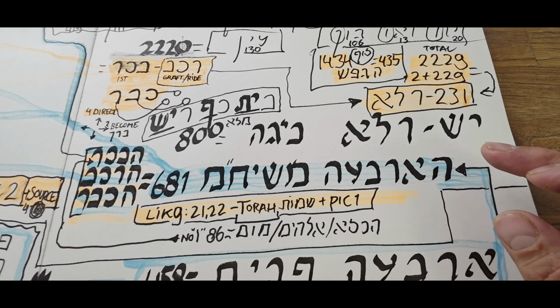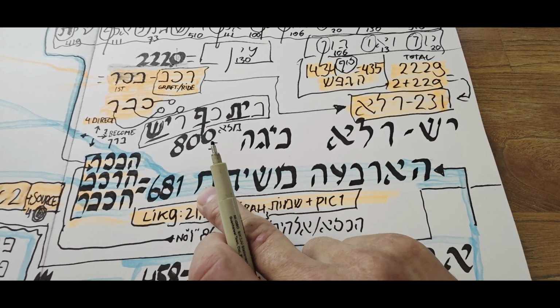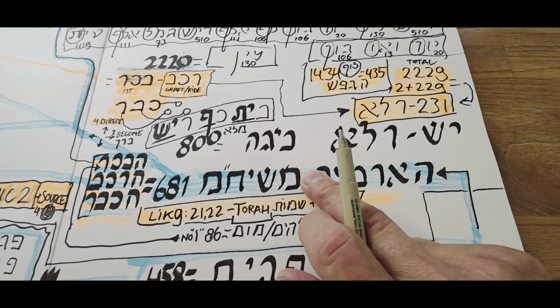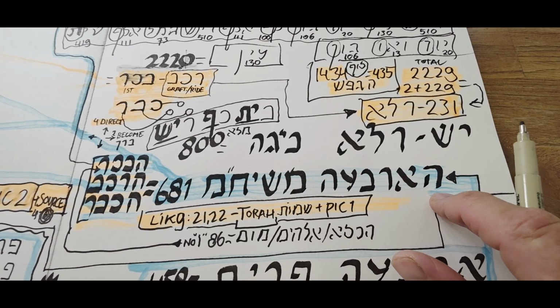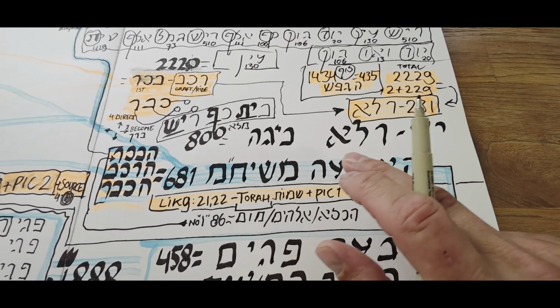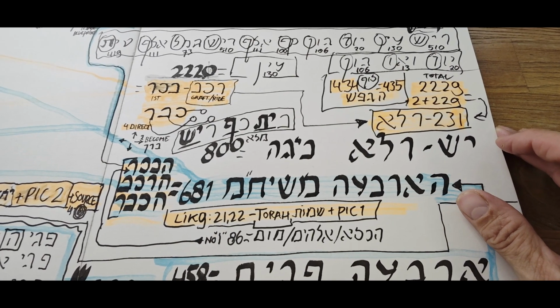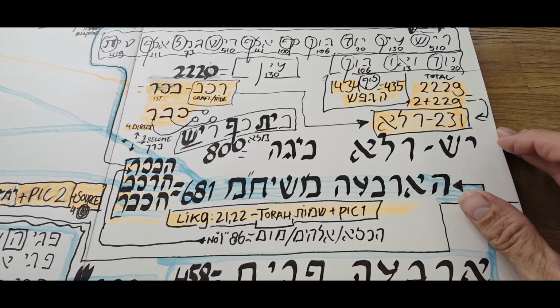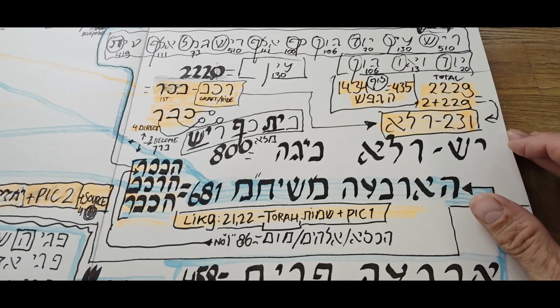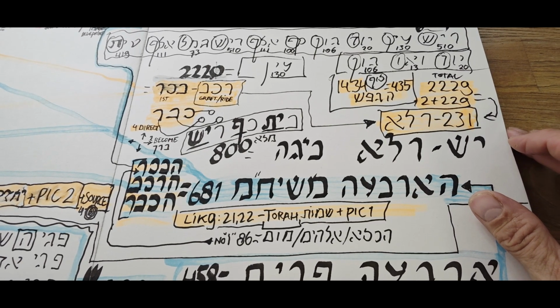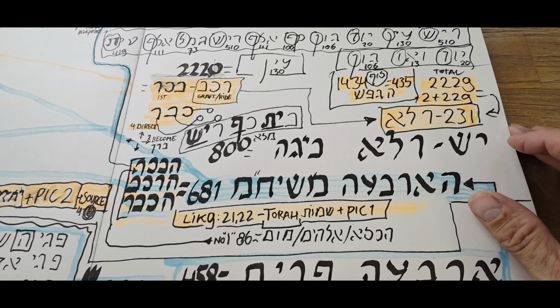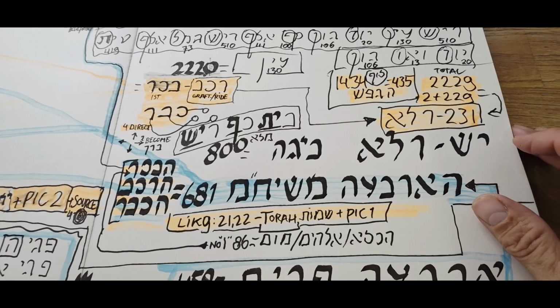681 is the value of Ha'arba'a Meshichem. So you can also say Me Ha'arba'a Meshich, from the 4 Mashiachim, because the 4 wheels connect to many things, right? They connect to the 4 fallen Mashiachim, the 4 directions as we treat it, and also the 4 mother letters, but I'm not allowed to speak on that.